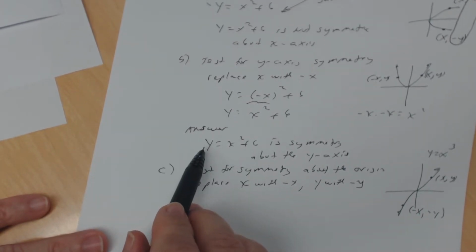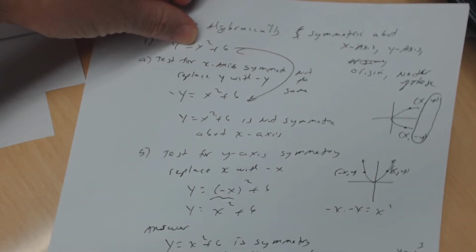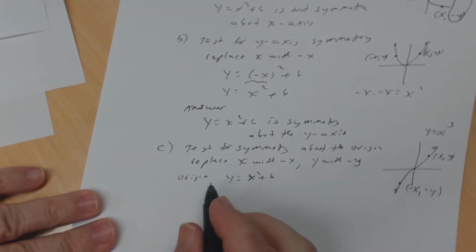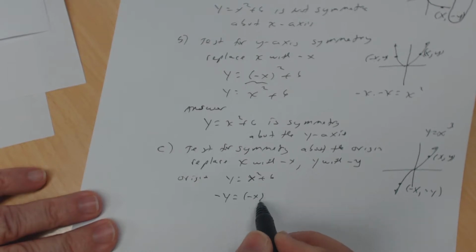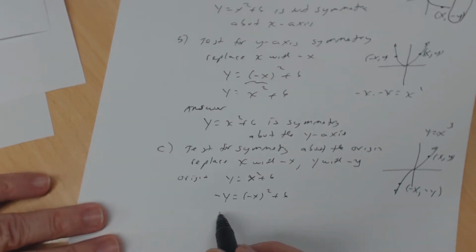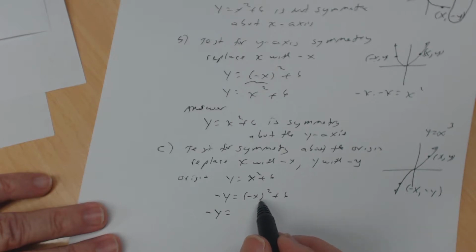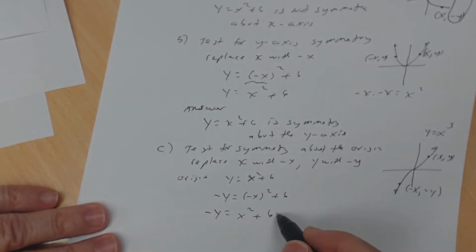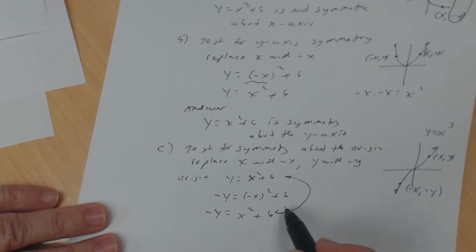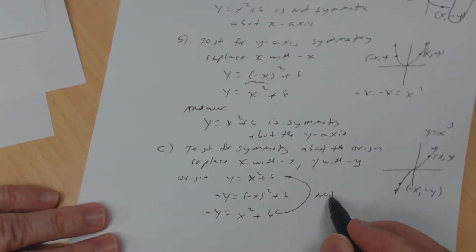Okay, so go back to the original. Here's your original: y equals x squared plus 6. So we're going to replace x with negative x, y with negative y. So I get negative y equals negative x squared plus 6. Simplifying this, I get negative y equals x squared plus 6. Remember, this equation has to be exactly the same as the original. What do you notice about these two equations? They're not the same.